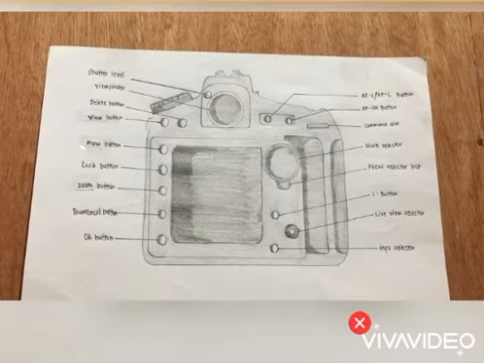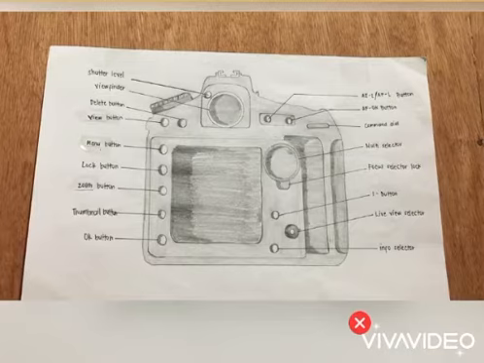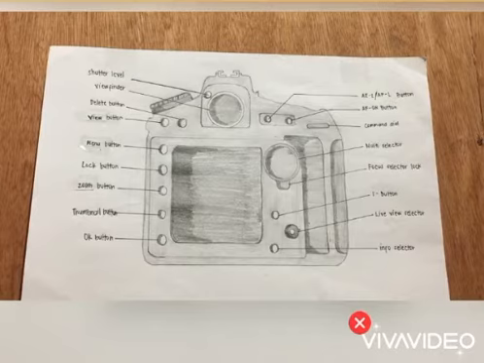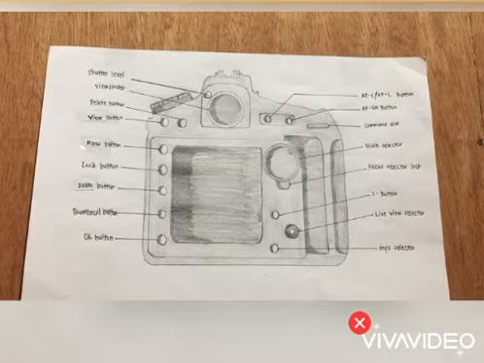OK button. The OK button is used primarily for selecting menu items, but on some cameras, it will also center the active focus point when using single-point autofocus. The auto exposure lock and autofocus lock. Its primary function is to lock camera exposure and focus.